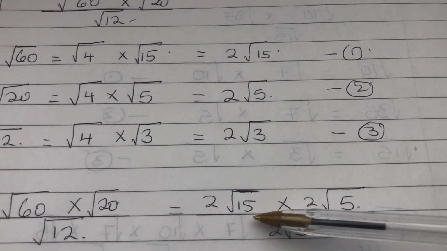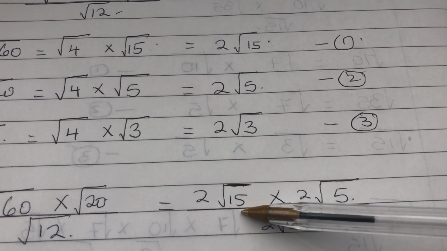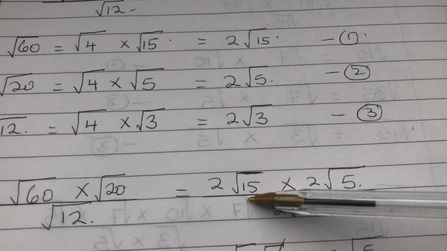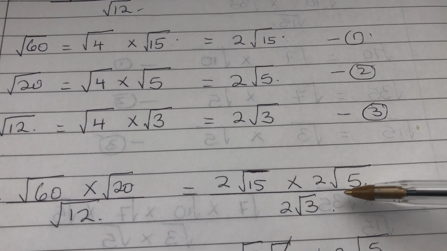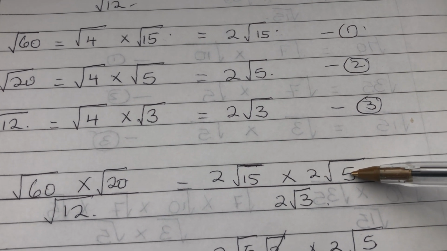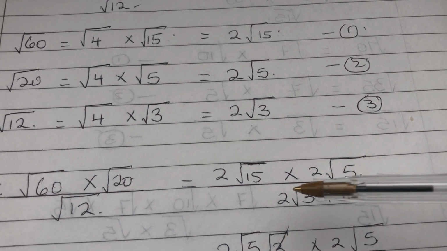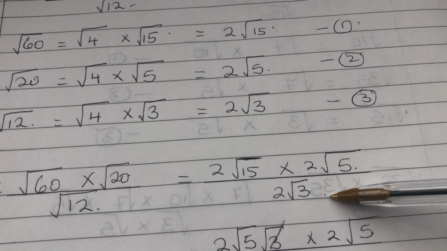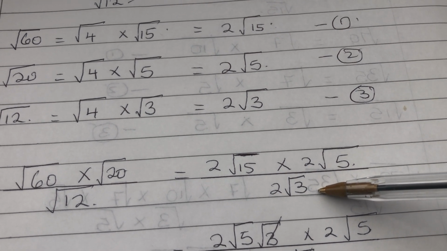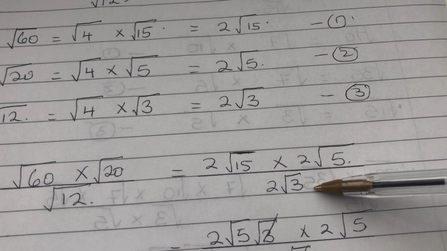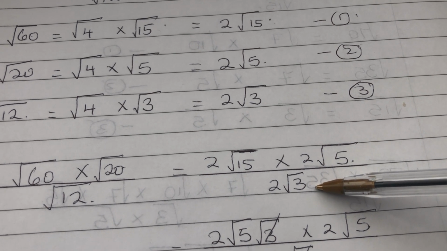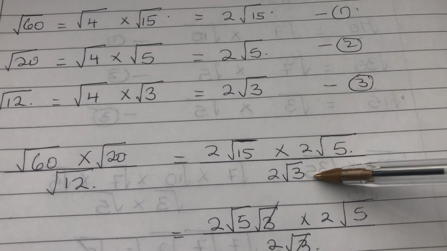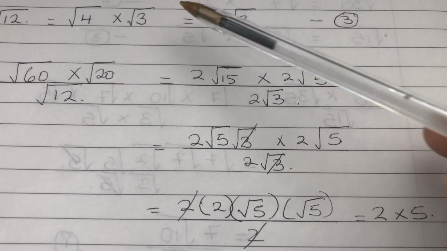So I'm going to put 2 root 15 in place of root 60 times 2 root 5 in place of root 20, all divided by 2 root 3 in place of root 12. Okay, now let's look at what we have.